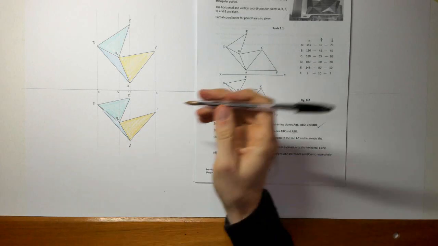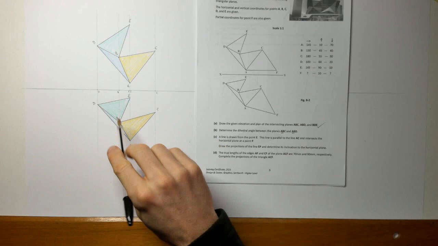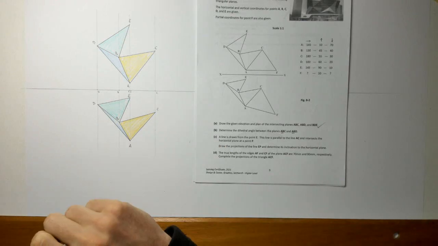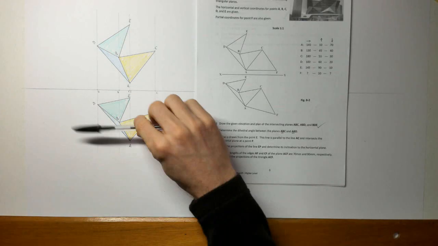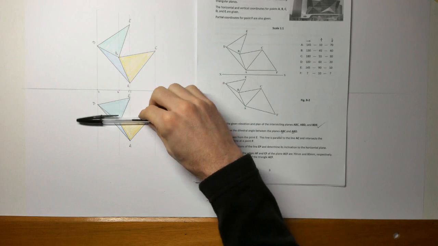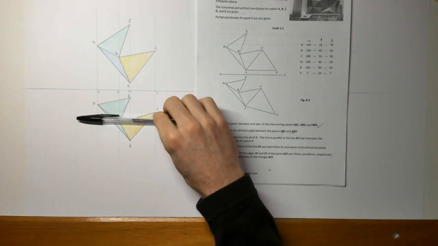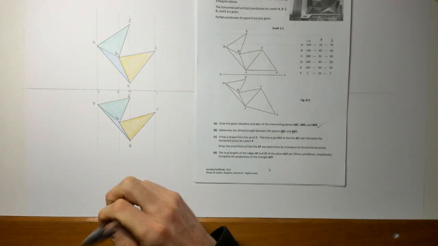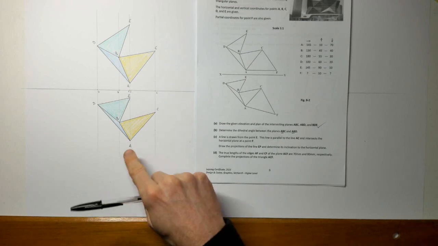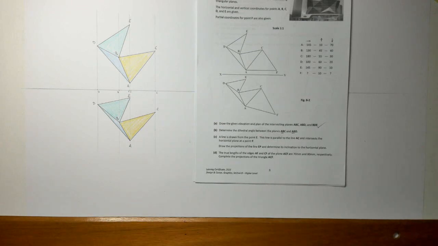So looking here, it's not a horizontal line, so we're not going to see it as a true length looking down on top, and it's not parallel to my XY line here in my plan view, so I'm not going to see it as a true length in my elevation either. So I need to look along that line, see it as a true length, so look perpendicular to it.